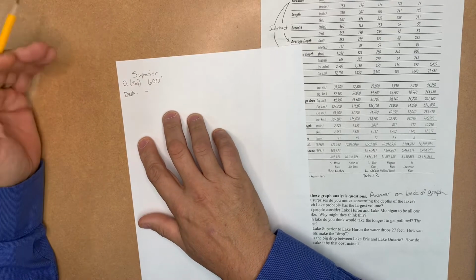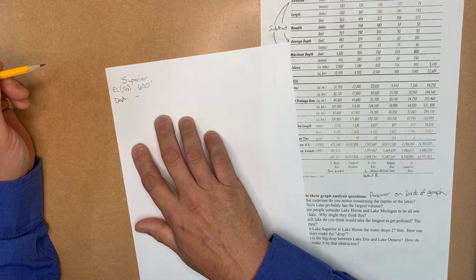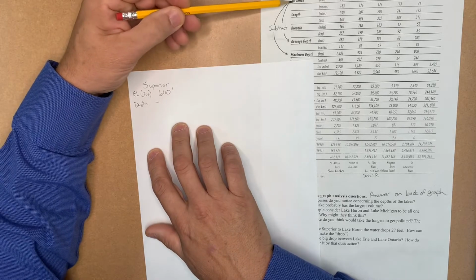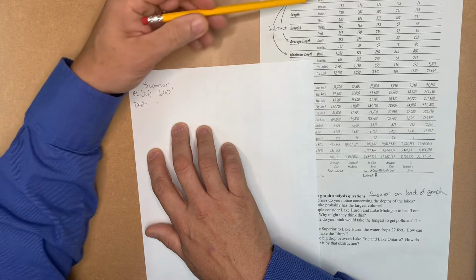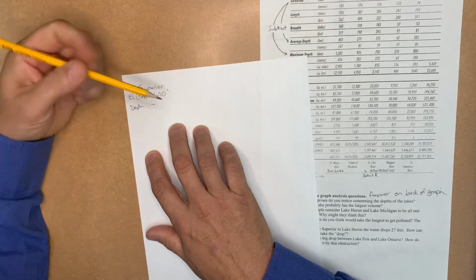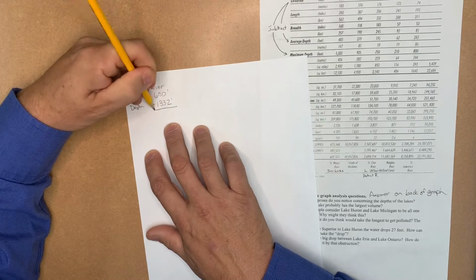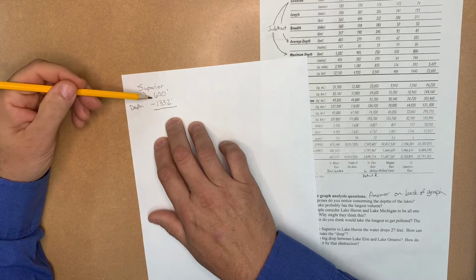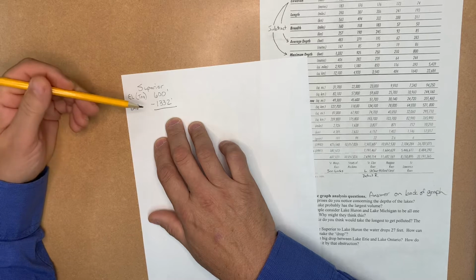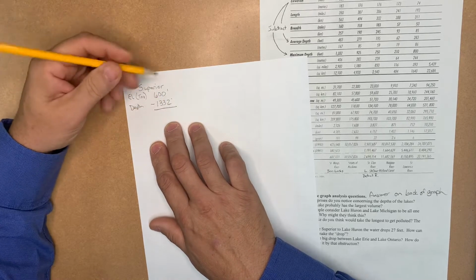And we have two depths. We have the maximum depth and we have the average depth. We're going to use the maximum depth. So the maximum depth of Lake Superior is 1,332. When we subtract those, we're going to get a negative number, but that's okay, because that just means it's below sea level.